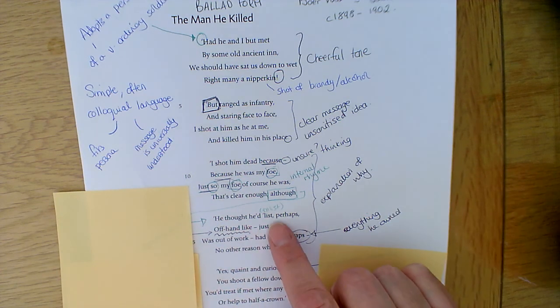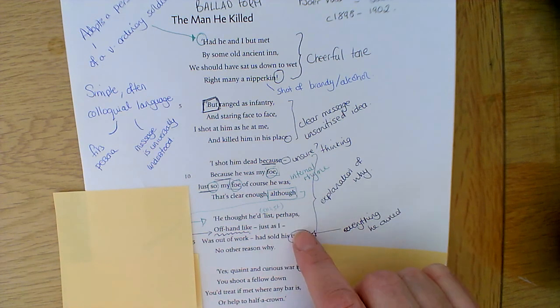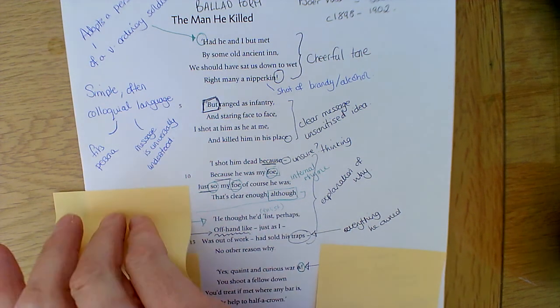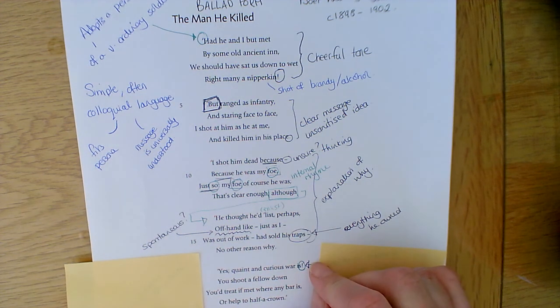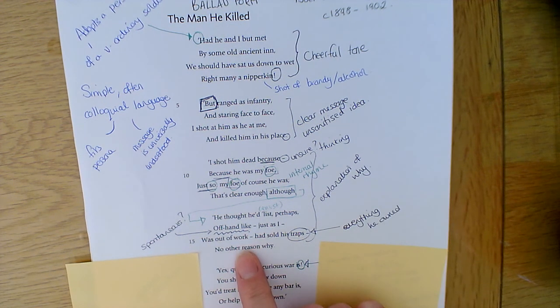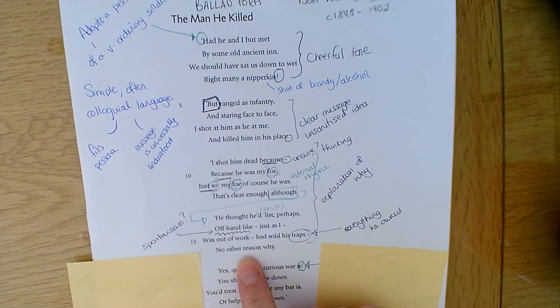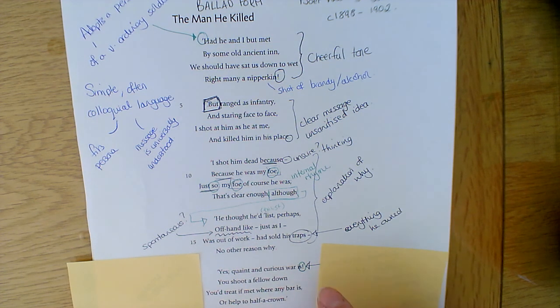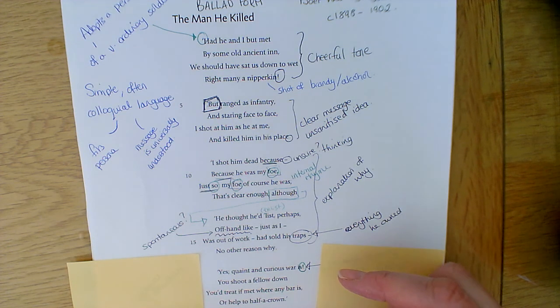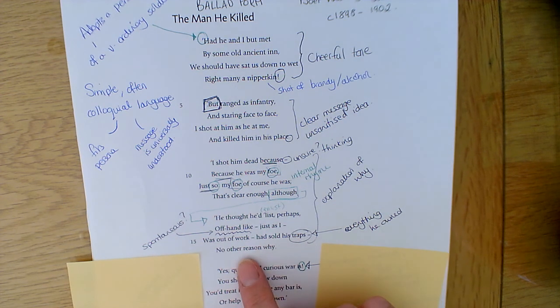He thought he'd enlist, perhaps, list is enlist, join up, perhaps, offhand-like, and offhand makes it sound quite spontaneous. Just as I was out of work, had sold his traps. No other reason why. So here in this fourth stanza, in this creation of the reason why perhaps the other chap enlisted, these are not conscripted soldiers, these are volunteers. It's before soldiers were made to join up like they were in the First World War. They volunteered. But let's have a look at why they might have volunteered.